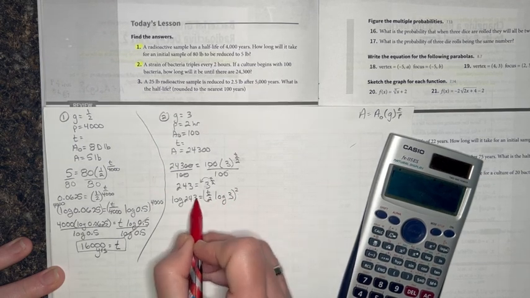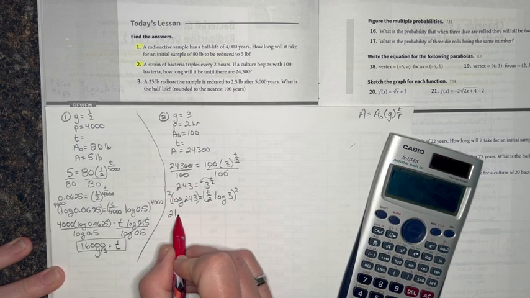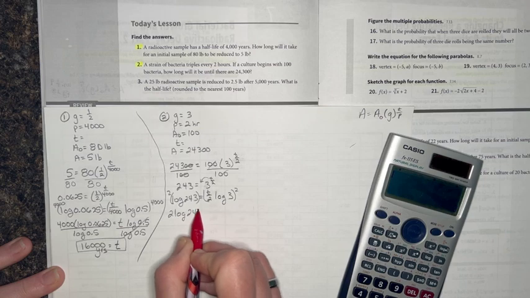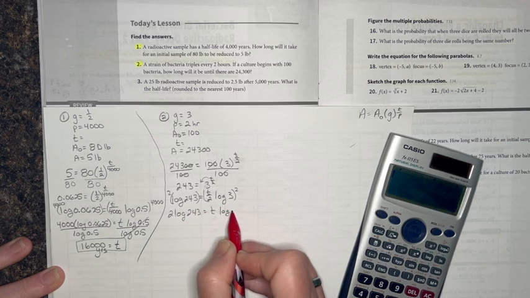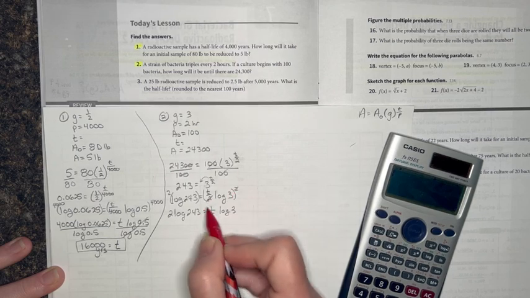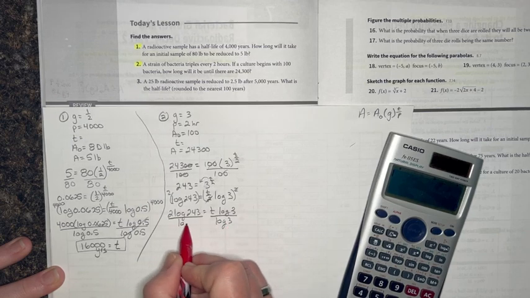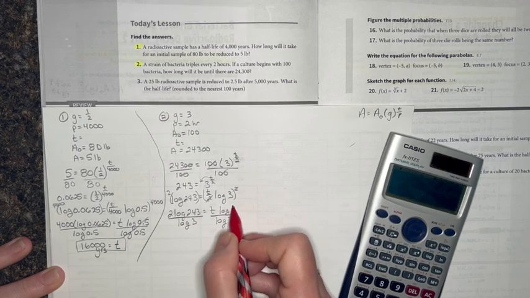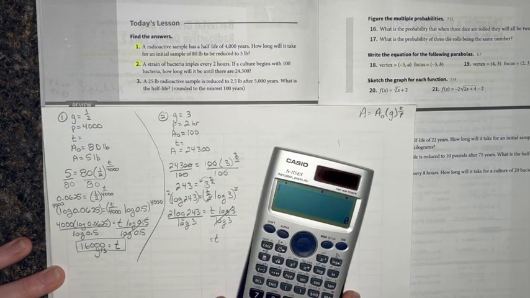Multiplying both sides by 2, right, because it's in the denominator, gives me 2 times the log of 243 equal to t times the log of 3. Right, these 2's cancel. Now I need to get t by itself, so I'm going to divide by the log of 3 on both sides. These cancel. T is equal to, calculator.